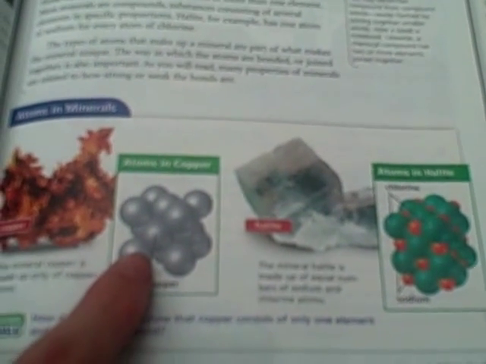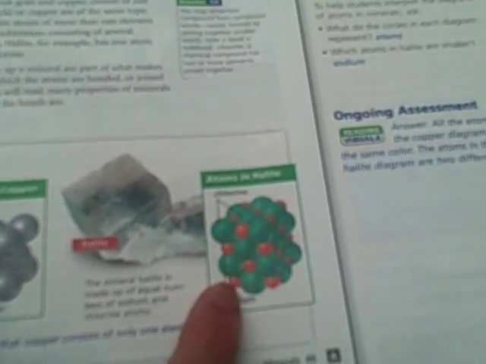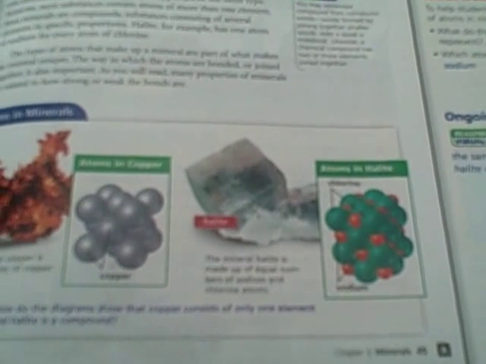Chemical makeup just means it's made up of elements. So these are atoms of copper and they form the mineral copper. Where halite is made up of 2 different elements. It is made up of chlorine and sodium. So when those come together, they make halite. So this chemical makeup, you can kind of think of it more as just a recipe for minerals. Minerals are made up of chemicals and elements.